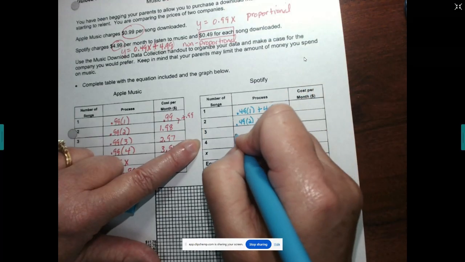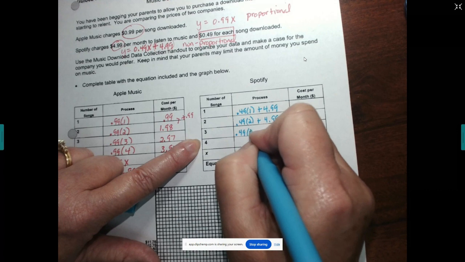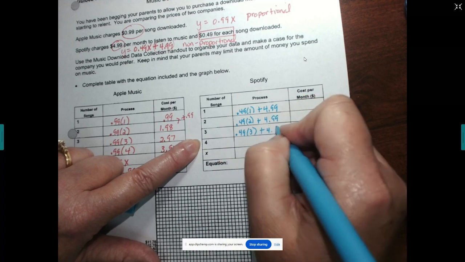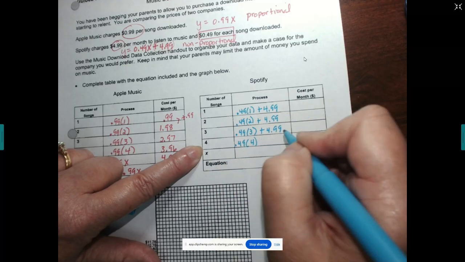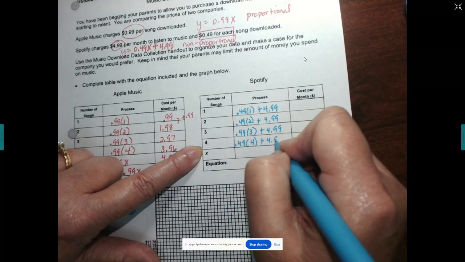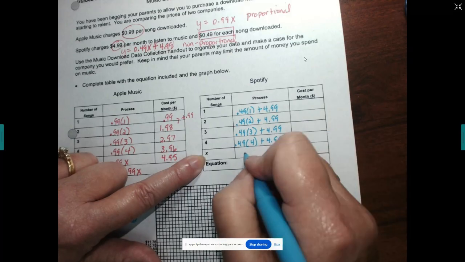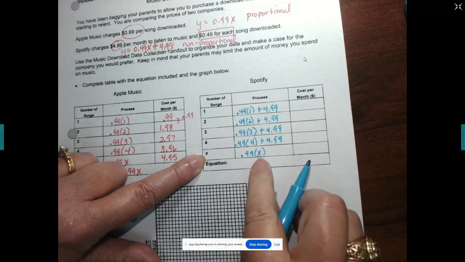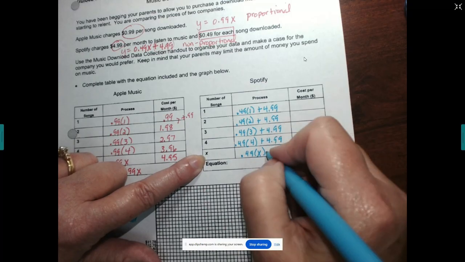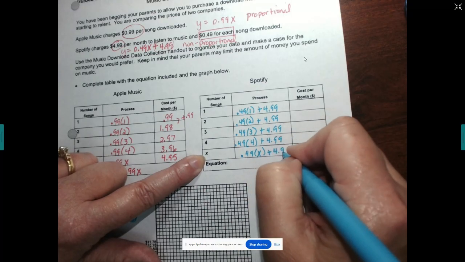Then we're doing 49 cents times 3 plus the $4.99. 49 cents times 4 plus the $4.99. So the process is 49 cents times X, whatever the number of songs is, plus $4.99.